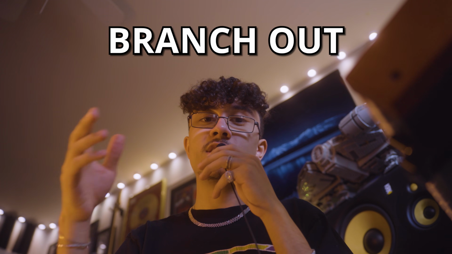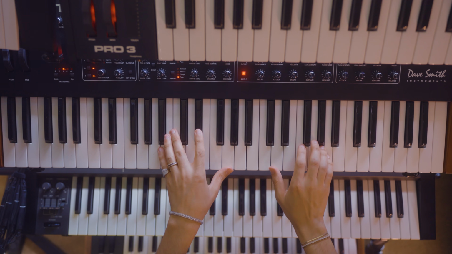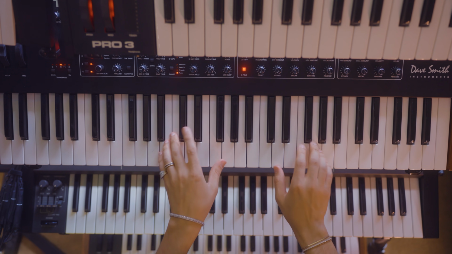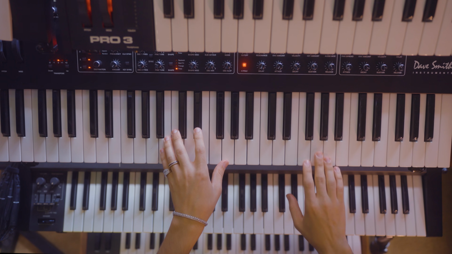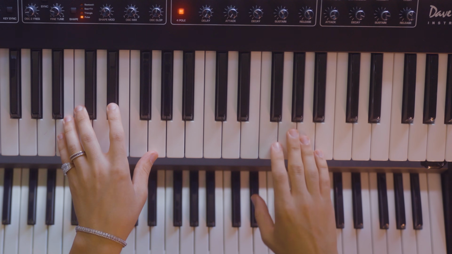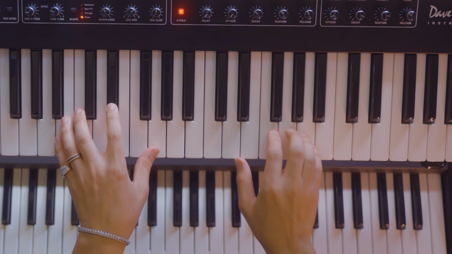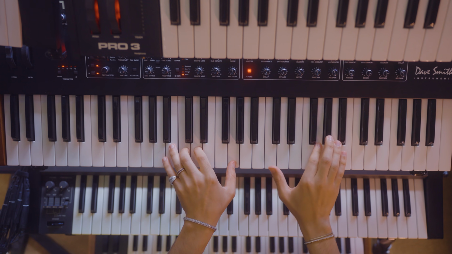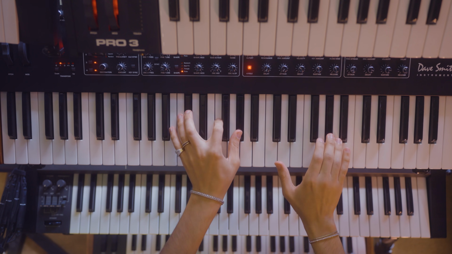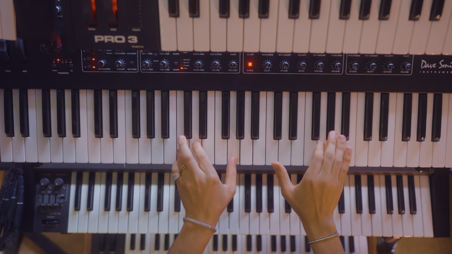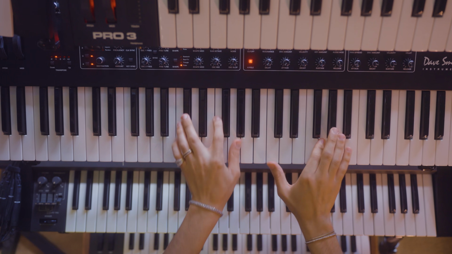When you start to get more comfortable with the 1 and the 5, you could branch out and hit other notes in the scale. If we wanted to add more tension or a dark feel to the melody, we could go up one note from the 5 and go to the 6, which is the G sharp. I actually used that exact technique in this song I produced for Coi Leray.